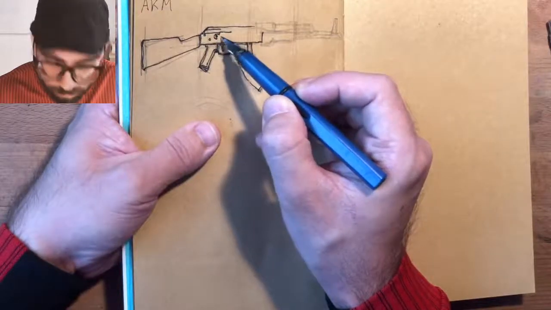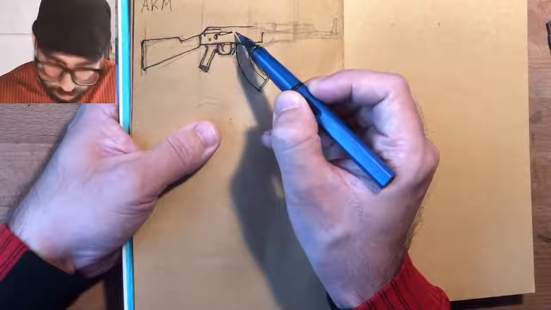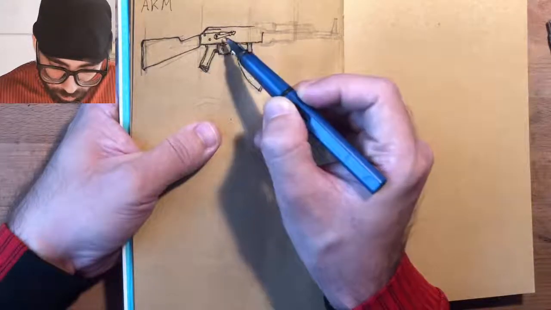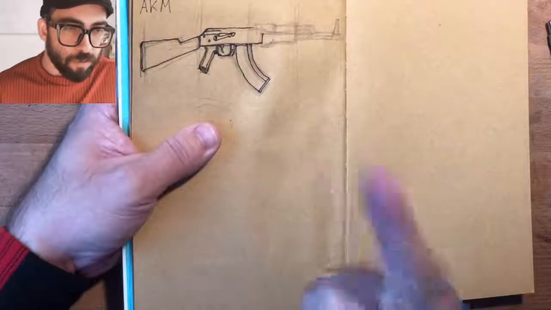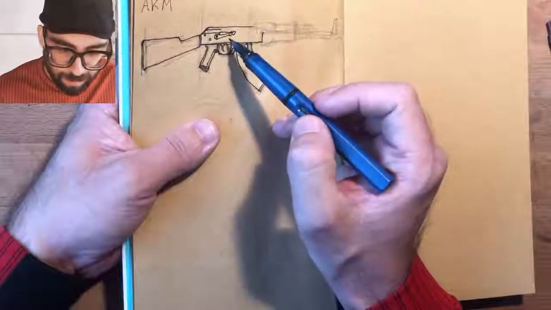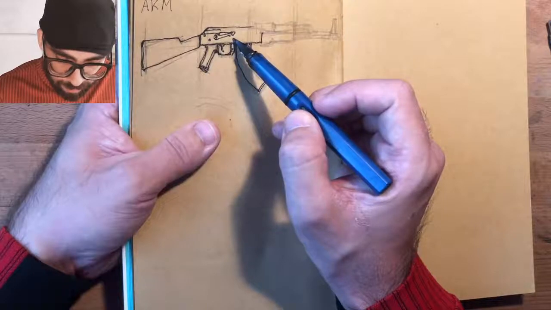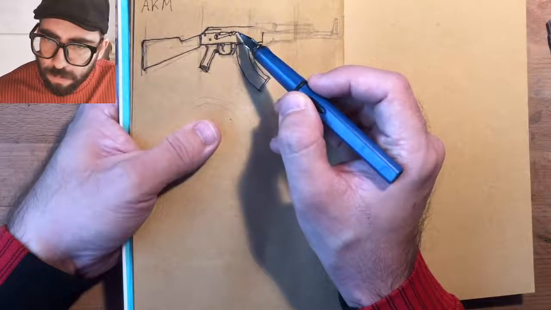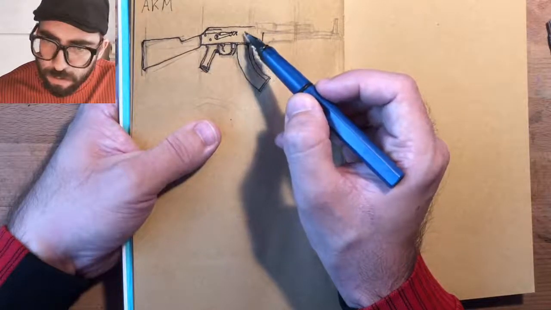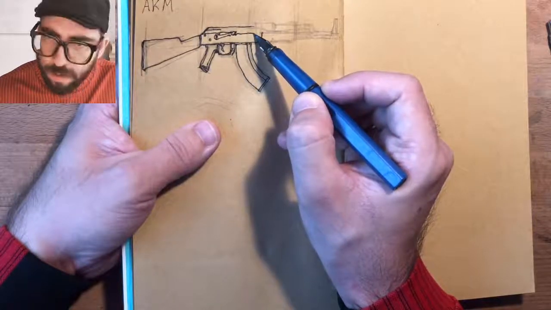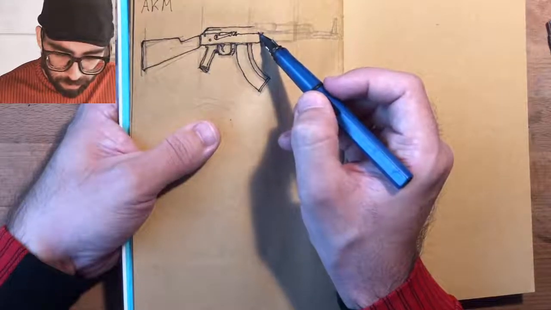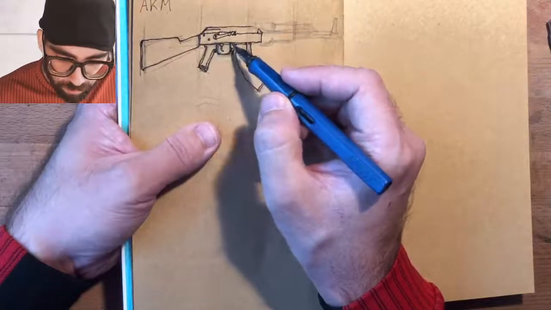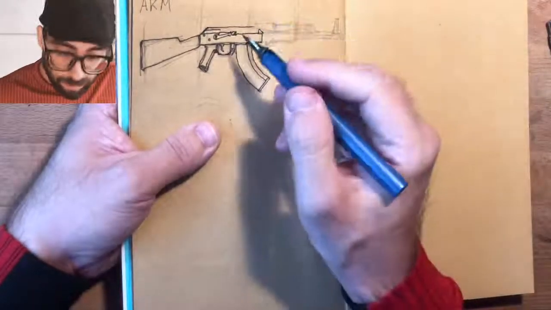And this thing is the safety controller. Now it's standing on safe, but if you move it down here, it will be like an assault rifle, shooting many bullets automatically. If you move it down further, it will be separate shooting.